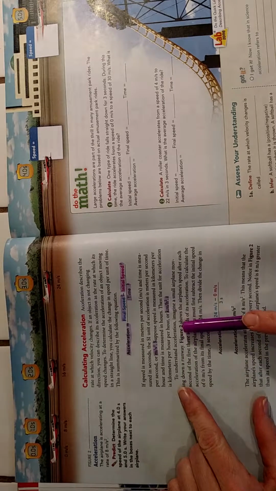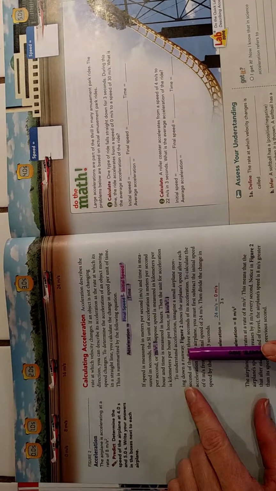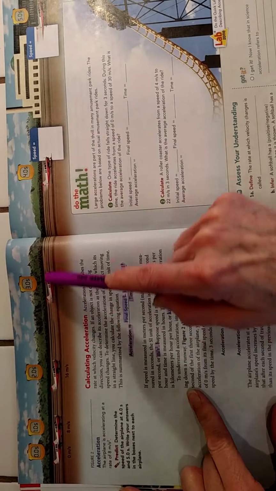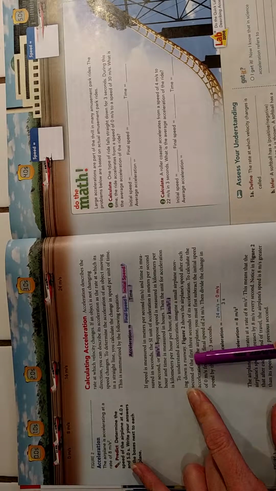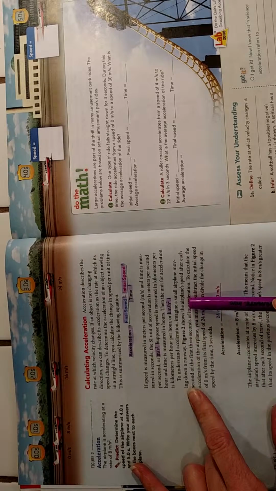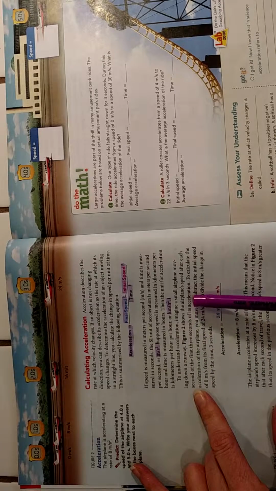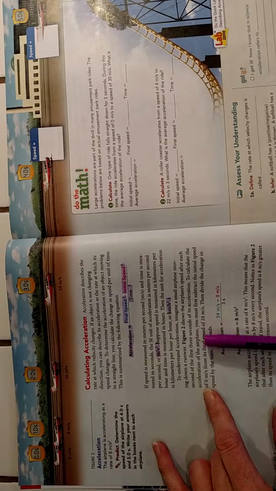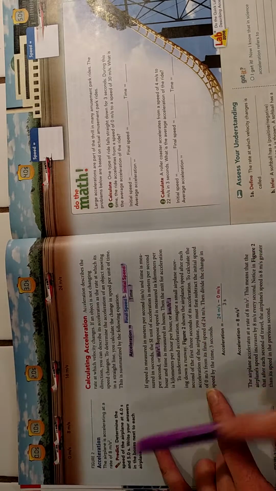So to understand acceleration, imagine a small airplane moving down a runway, like in figure 2. That's this. It shows the airplane's speed at each second of the first 3 seconds of its acceleration. So to calculate the acceleration of the airplane, you must first subtract the initial speed of 0.